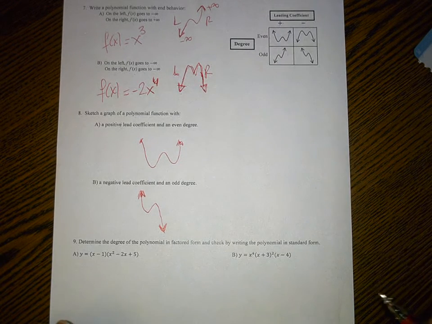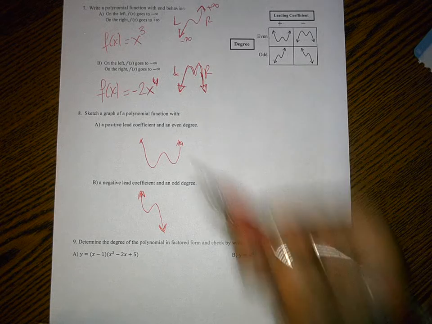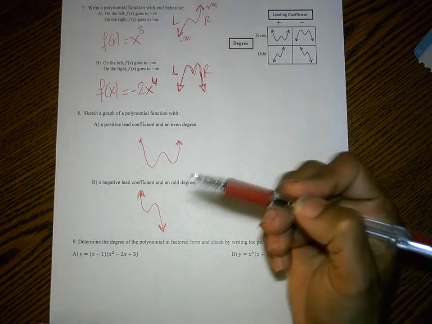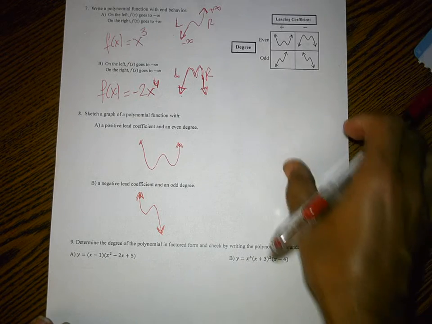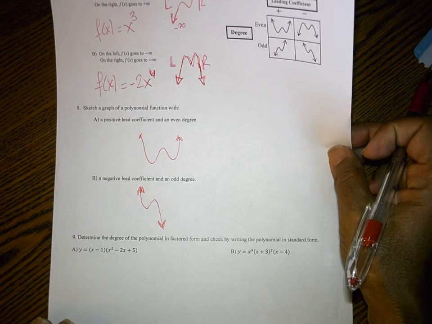We sketched that. It would be nice for you to practice this, recognizing them without looking at anything over here, okay? Practice understanding odds and evens, positive or negative leading coefficients, okay? All right, we're almost done. This is a short lesson.